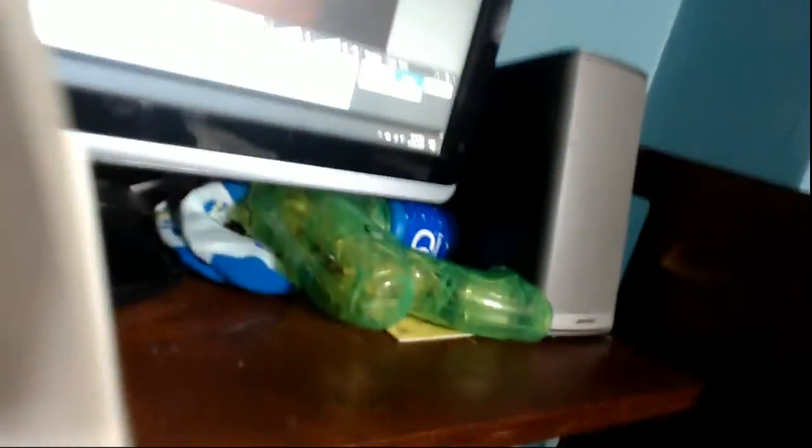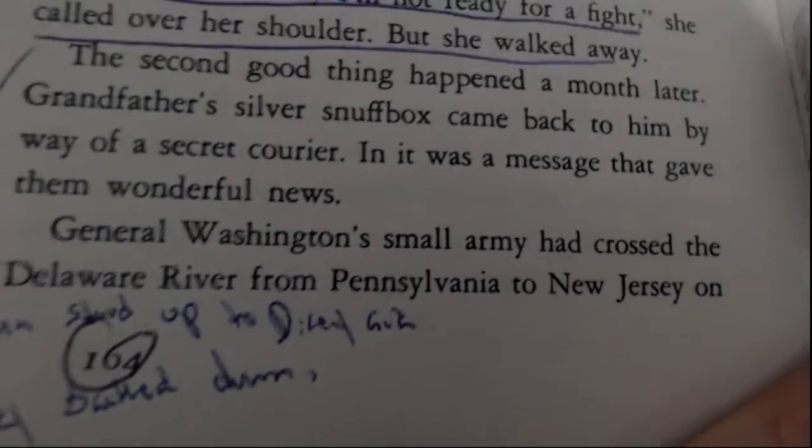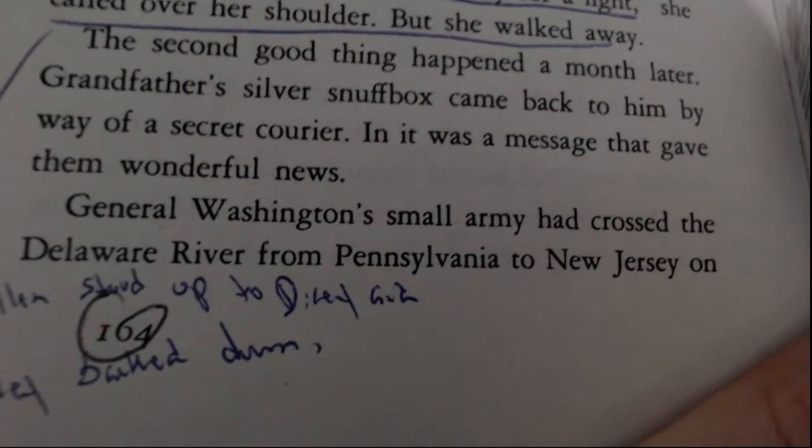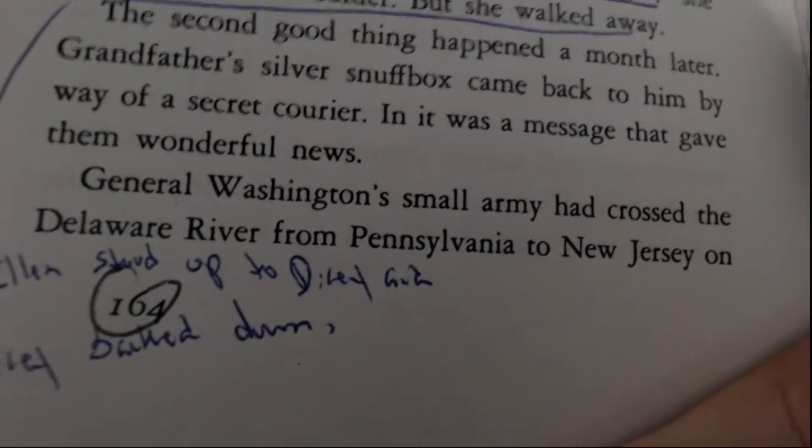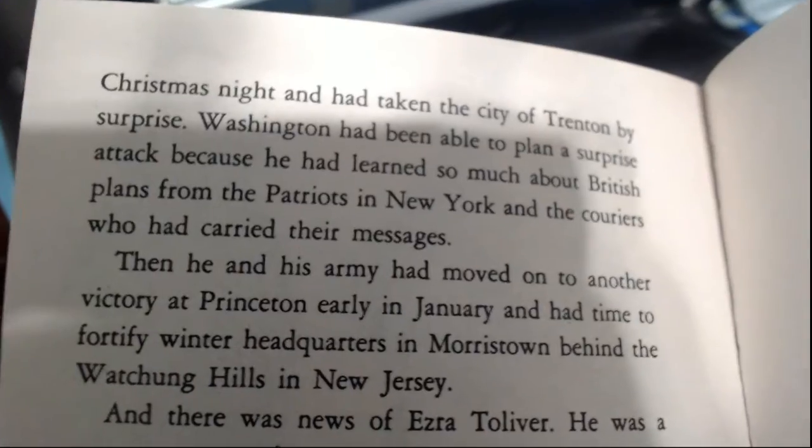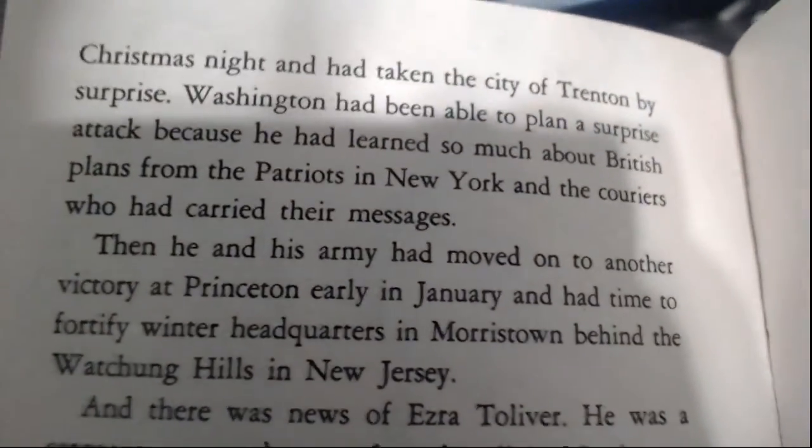And then back here, on pages 165 and 166, I guess 164 on the bottom, she receives a message and it says, "General Washington's small army had crossed the Delaware River from Pennsylvania to New Jersey on Christmas night and taken the city of Trenton by surprise. Washington had been able to plan a surprise attack because he had learned so much about British plans from the Patriots in New York and the couriers who had carried their messages."